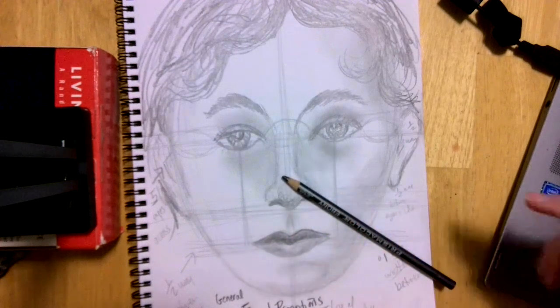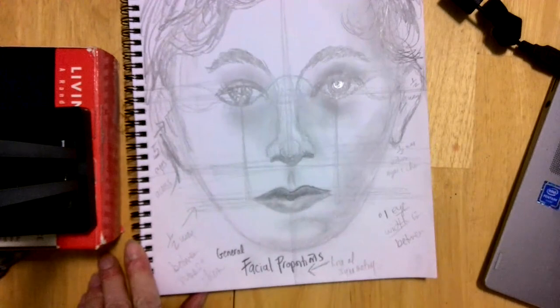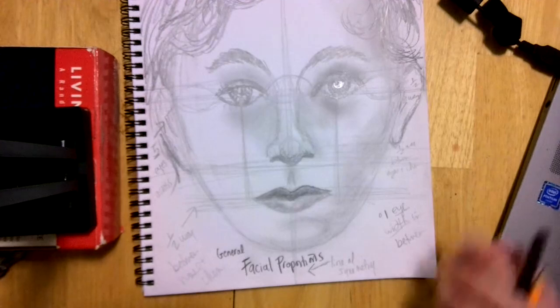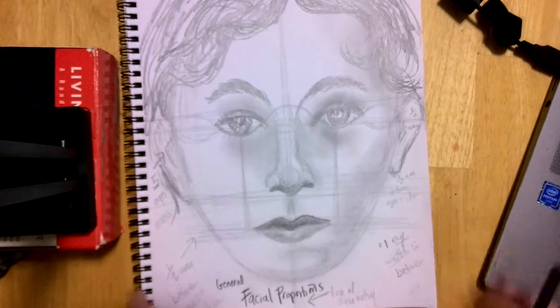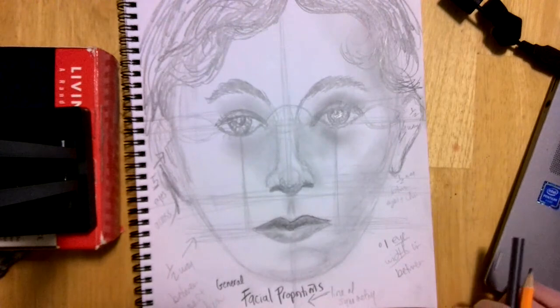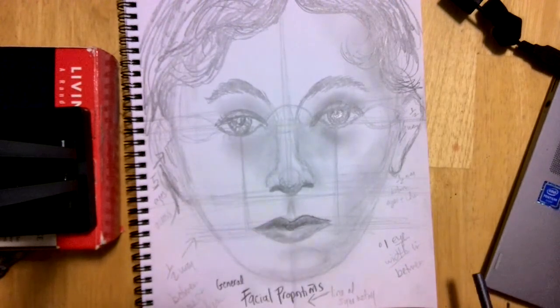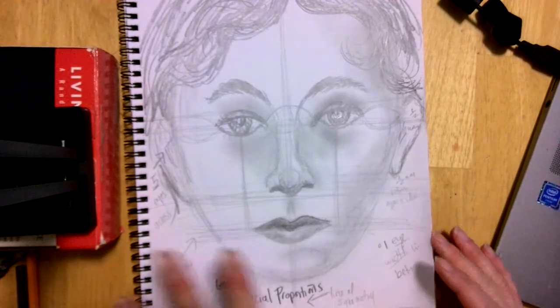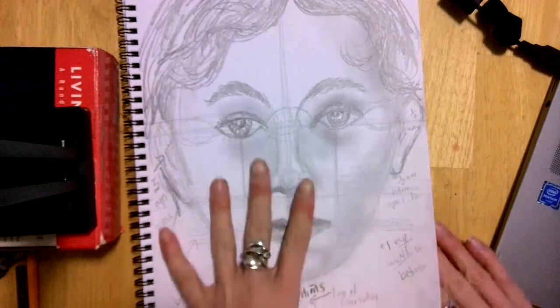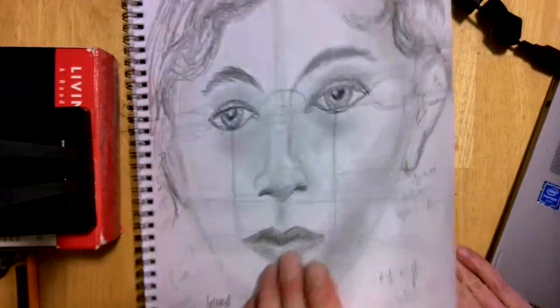Okay, so today we're going to talk about general facial proportions before you're working on your portrait painting. Last semester, we practiced how to draw eyes and noses and lips and individual facial features. So this is just some general proportion tips. What I want you to do is draw along in your sketchbook. And if you want me to pause or slow down, just let me know.